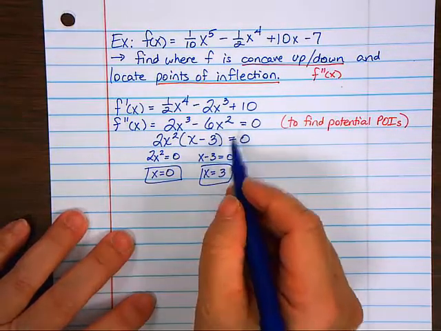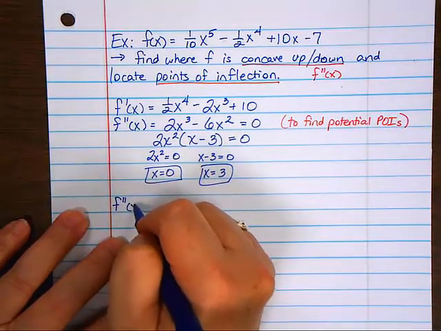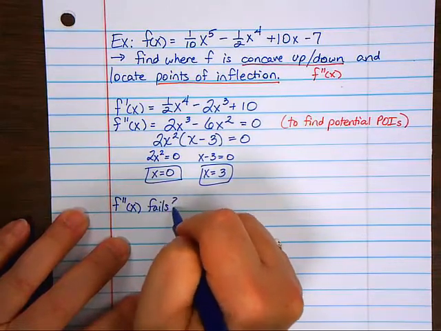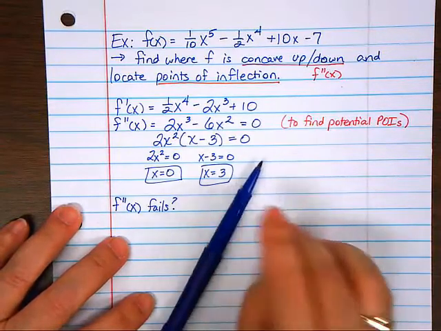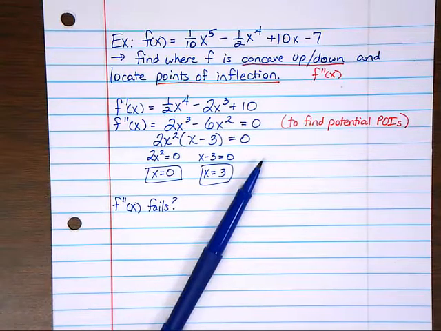Derivative equals 0, and the second derivative fails. Yes or no? Talk to your table and tell each other why the derivative does or does not fail, because I'm going to call on a table in a minute to tell me. This is the one concept that I think a lot of students still struggle with. Table 1, does the derivative fail, yes or no, and why?